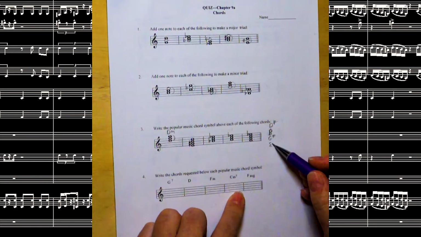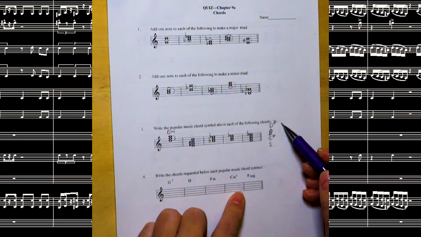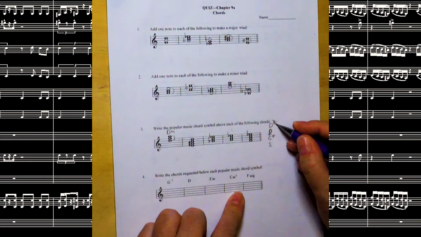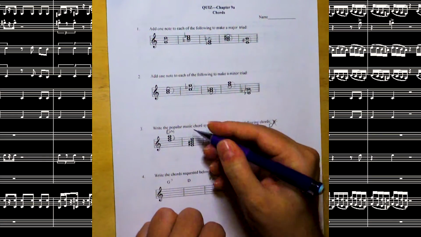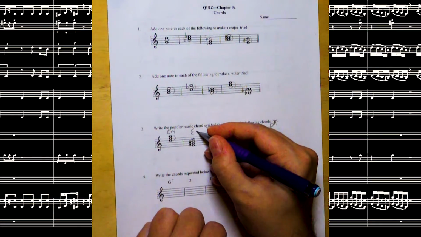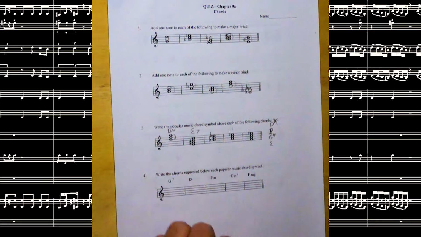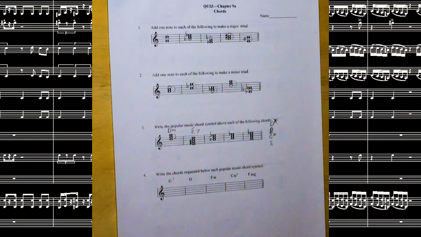All right, so that's gone. So that means it's a dominant. So it's just a simple E7 chord. The way pop music does it. Dominant 7, just a simple E7 chord.